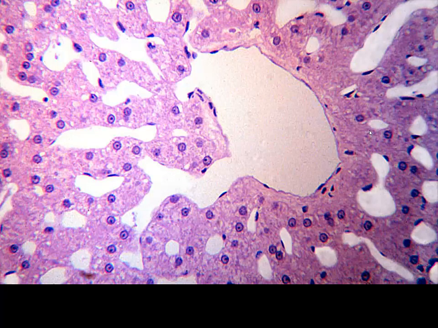Again, we have a different view of our central vein showing the lining endothelium and our hepatocytes. Really, this is a typical H&E stain that we're going to be accustomed to seeing when we look at liver.